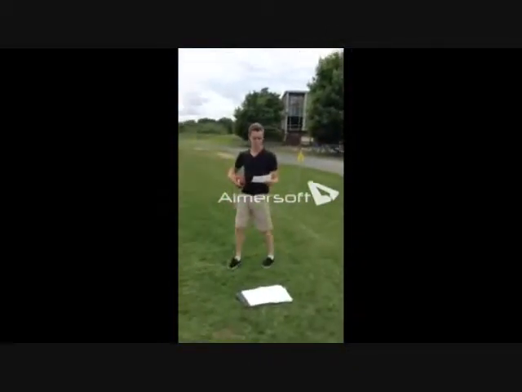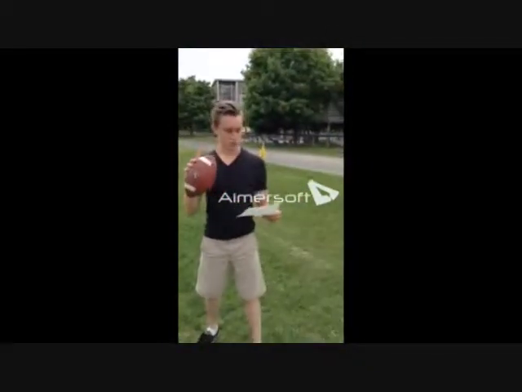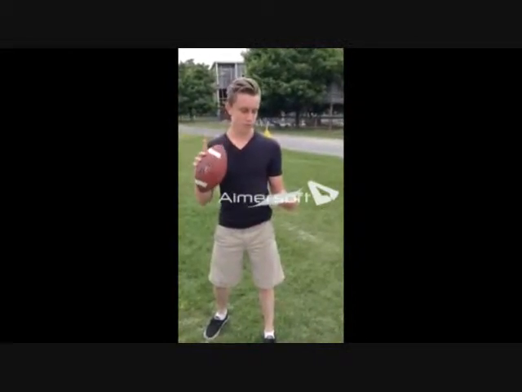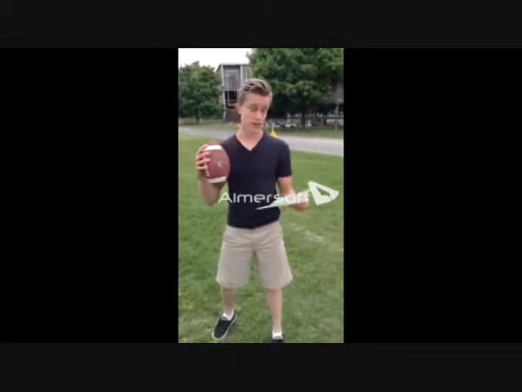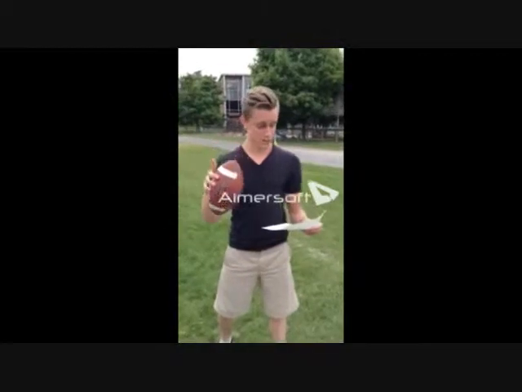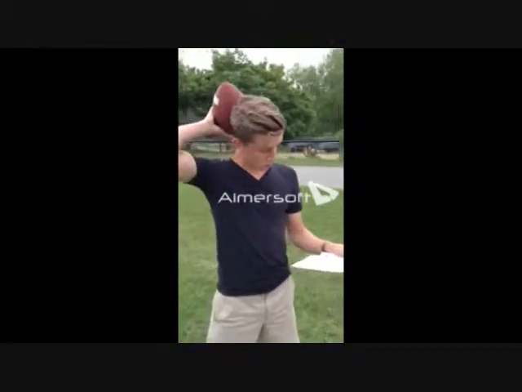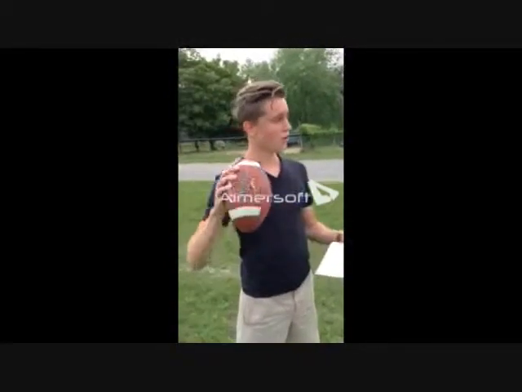Another biomechanical principle is number 1. The lower center of mass gives you a larger base of support, and greater mass gives you greater stability. In football, stability is key. Without stability, your throw will be inaccurate, resulting in an interception or an incomplete pass.